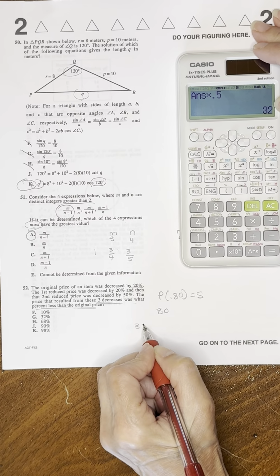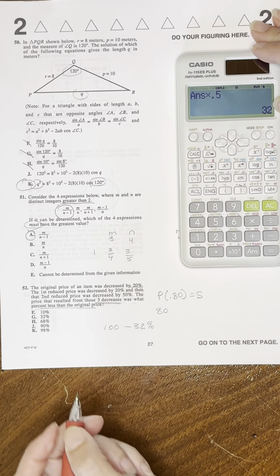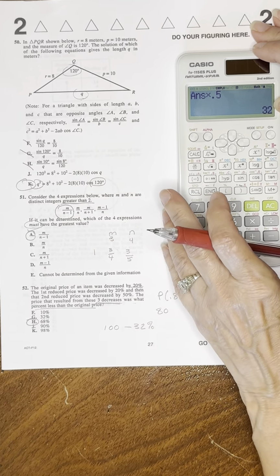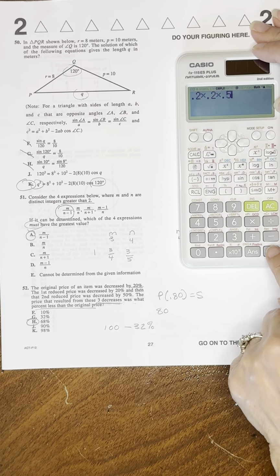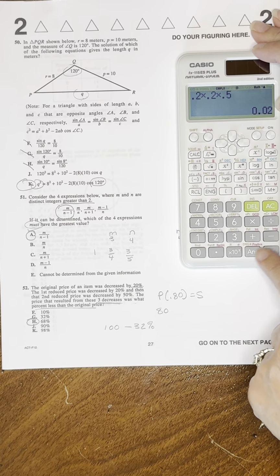So we're paying 32%. But how much less than the original price? It's 100 minus 32. We got 68% off. 0.2 times 0.2 times 0.5 doesn't give you the right answer.